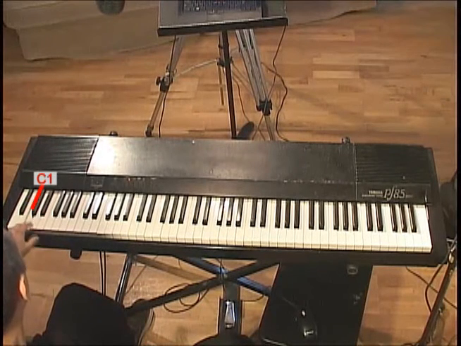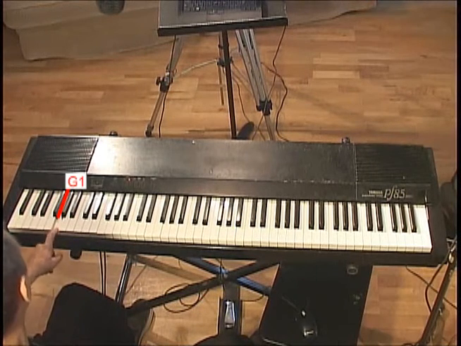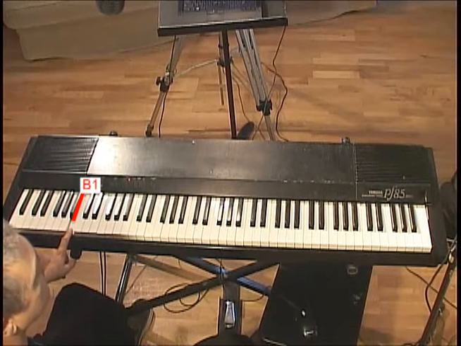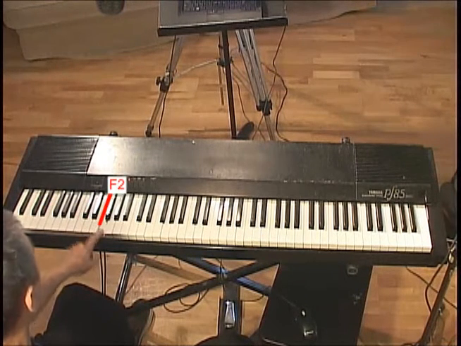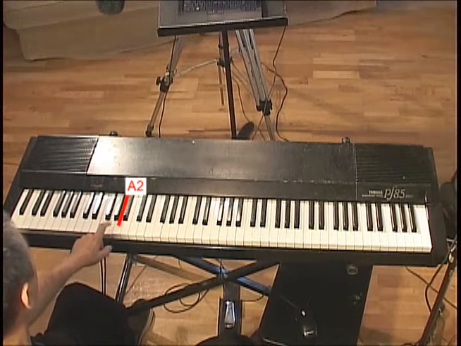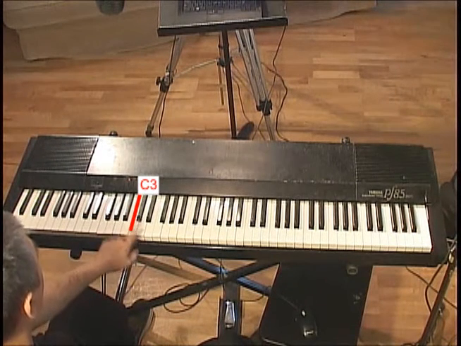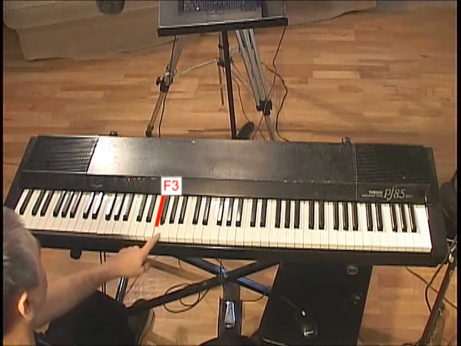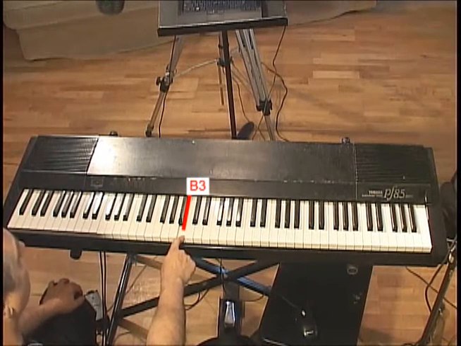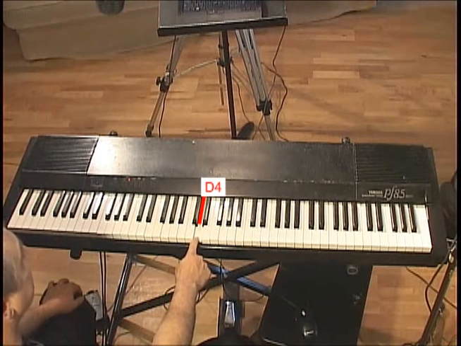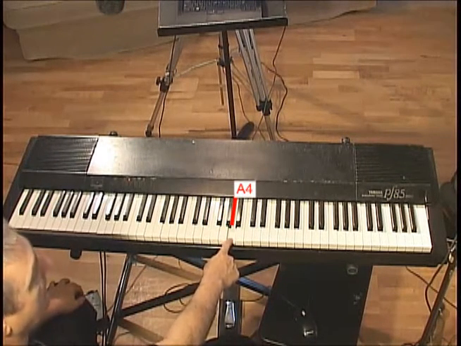C1, D1, E1, F1, G1, A1, B1, and the second octave, C2, D2, E2, F2, G2, A2, B2, and the third octave, C3, D3, E3, F3, G3, A3, B3, and the fourth octave, C4, D4, E4, F4, G4, A4.